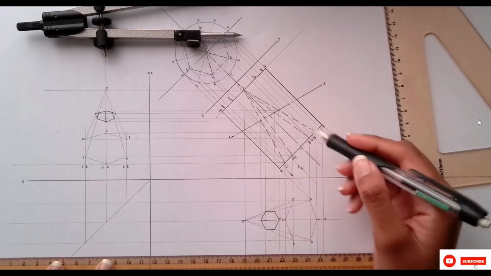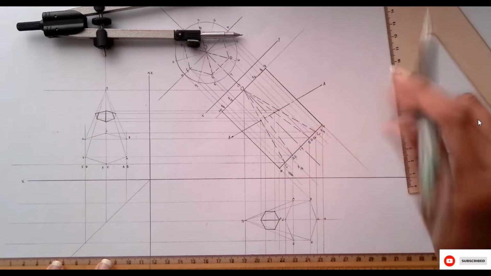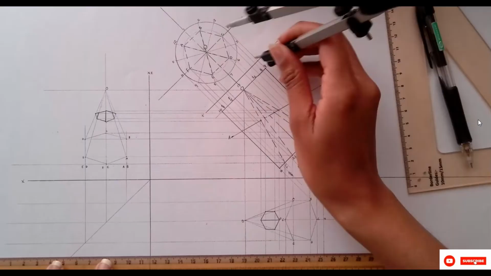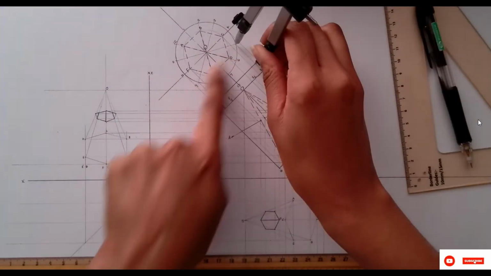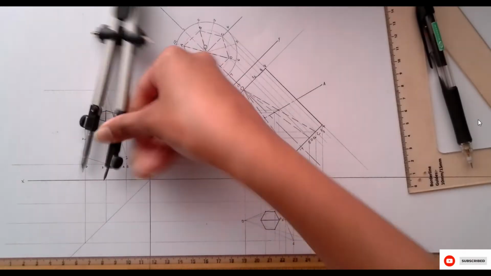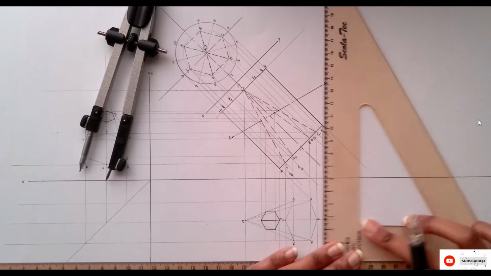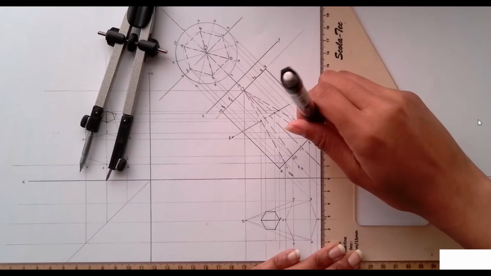And then next thing I'm going to do 5 and 9 because they are in line. So I'm going to bring that 3 and 5 line.